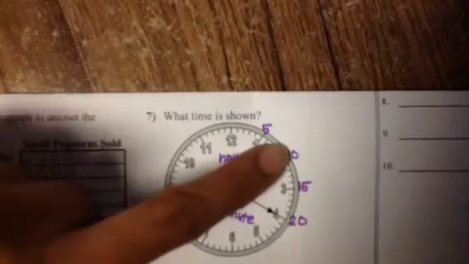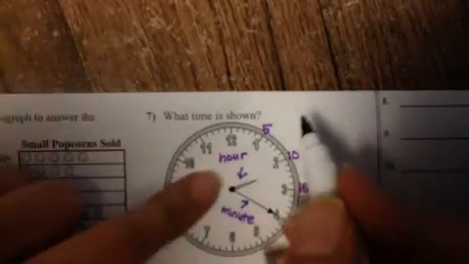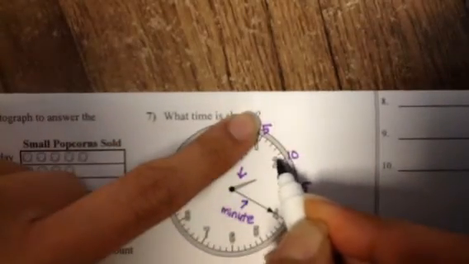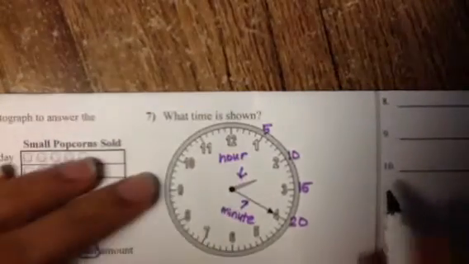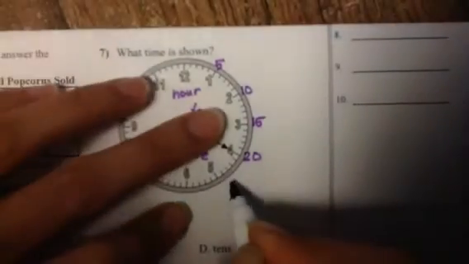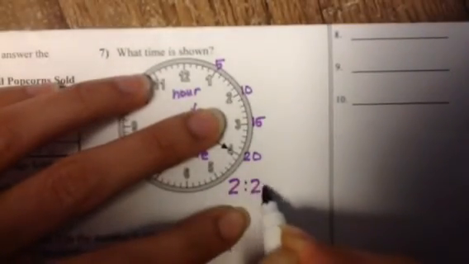What's the hour? The hour is not 10. The hour is right there. The hour is 2, and the minutes 20. So what is the time? The time is, let's write it right here, 2:20.